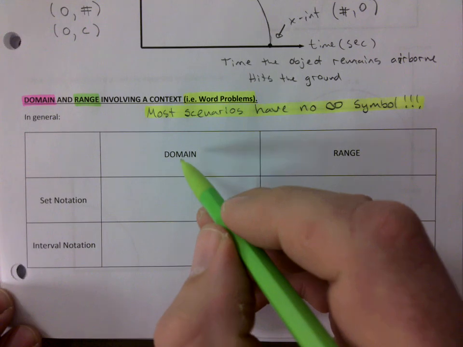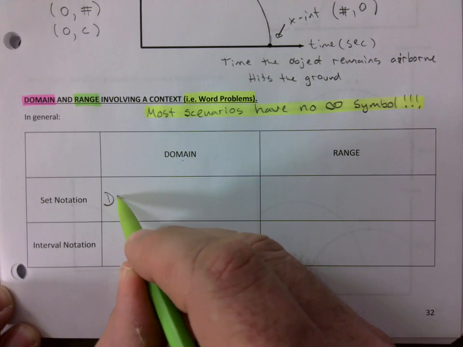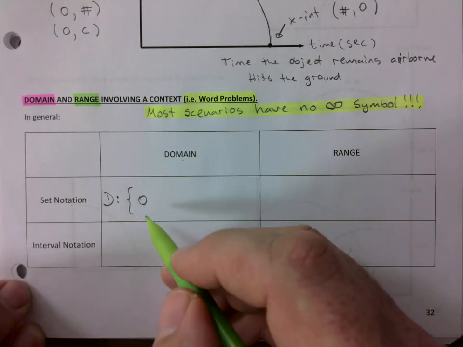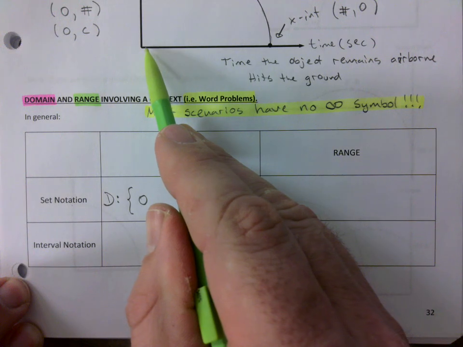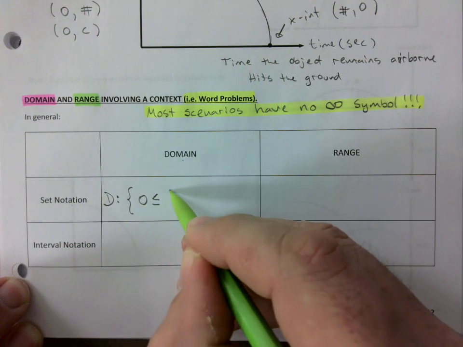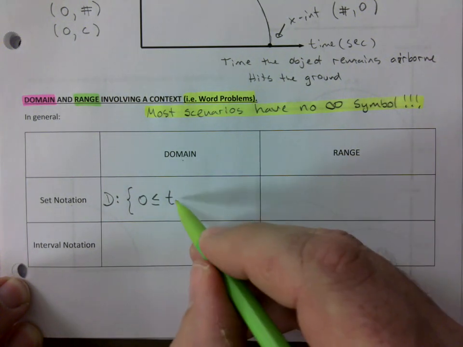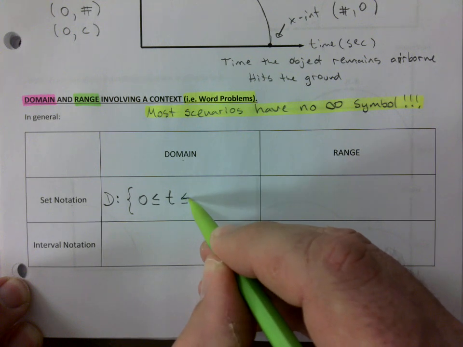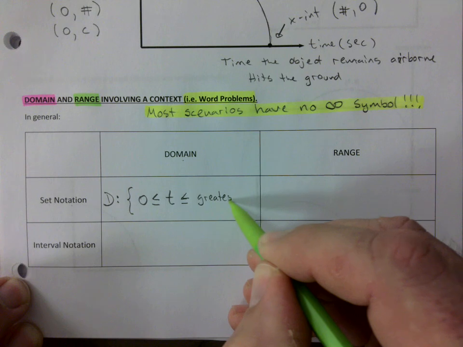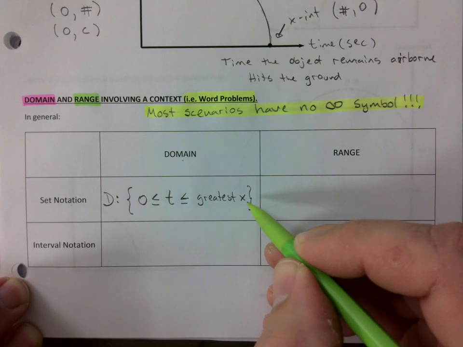So here we go. For the domain, if it's set notation, you will use this most of the time. It will go from 0. So for example, time in this case starts at 0 and then stops here. Okay? So you have to use the letter that the equation gives you. So in this case, it's t. And then you'll just go, it has to be less than or equal to greatest x, the greatest x value that you can possibly find there.